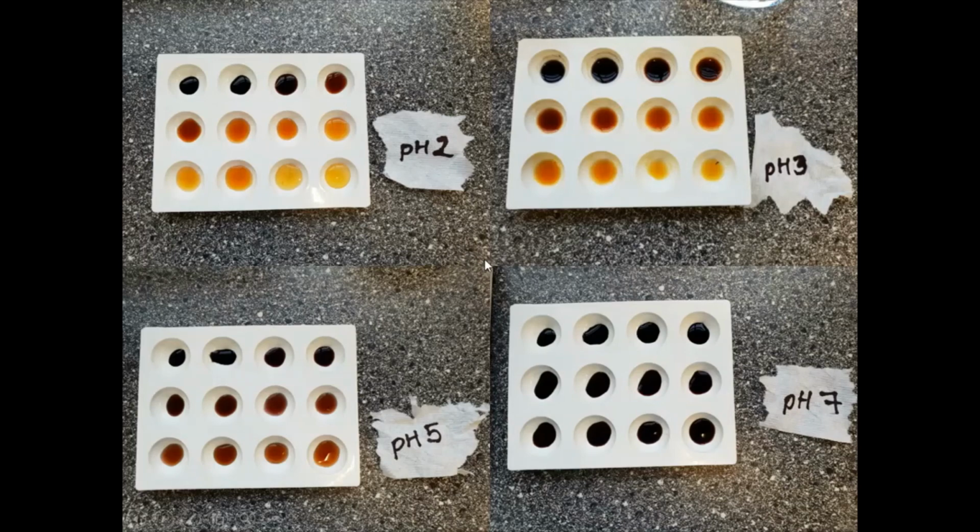So you might be wondering, what was the point of that experiment? Basically, what we were trying to do is see the effect of pH on the rate of reaction for the enzymes. In that case, the enzyme amylase was breaking down the starch. When the solution is black like this, it means that there's still starch present. When the iodine turns yellow like this, it means there's no starch present.